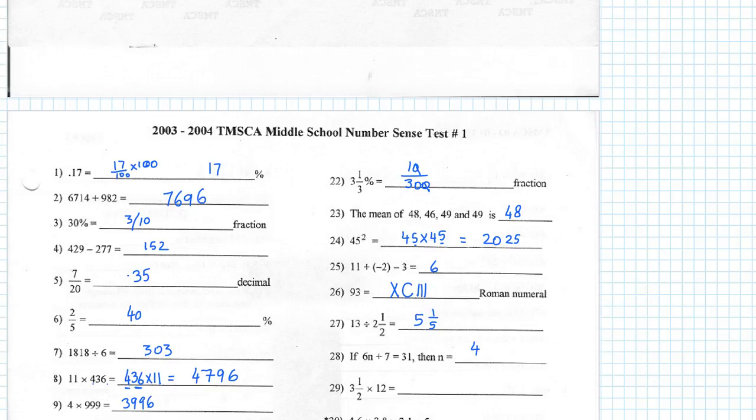Question 29, 3.5 times 12. So 12 times 3 is 36, and then 12 times half is 6. So 36 plus 6 is 42.